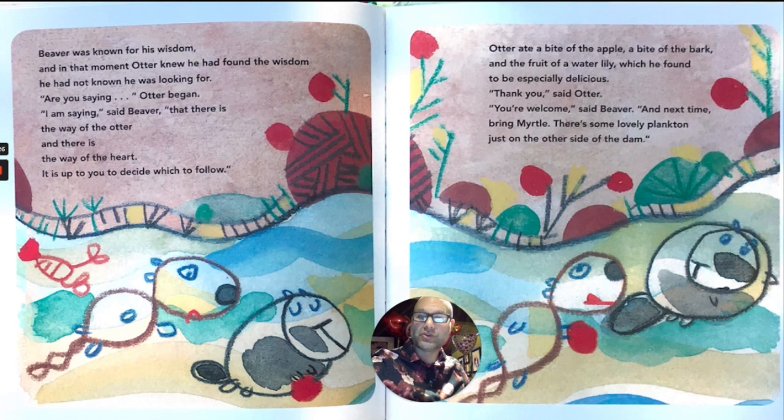It is up to you to decide which to follow. Otter ate a bite of the apple, a bite of the bark, and the fruit of a water lily, which he found to be especially delicious. Thank you, said Otter. You're welcome, said Beaver. And next time, bring Myrtle. There's some lovely plankton just on the other side of the dam.